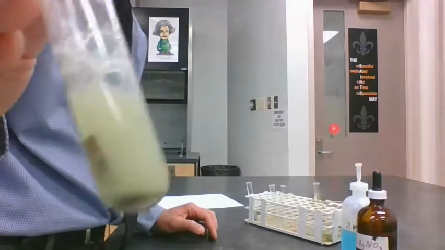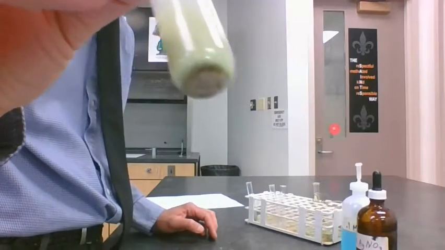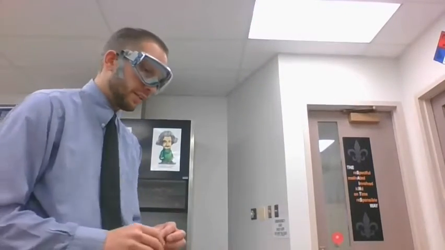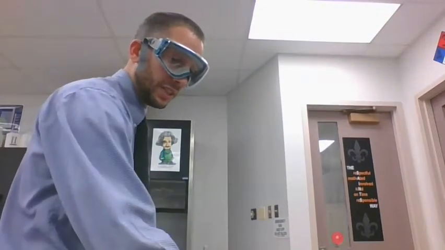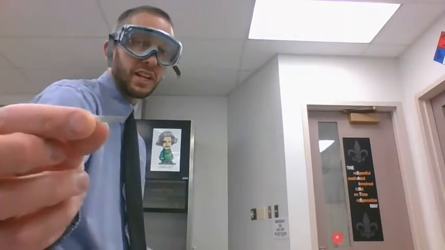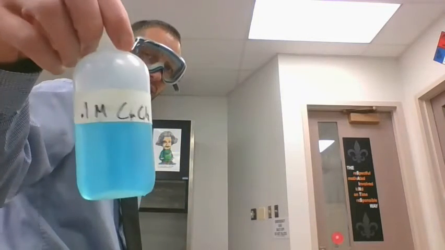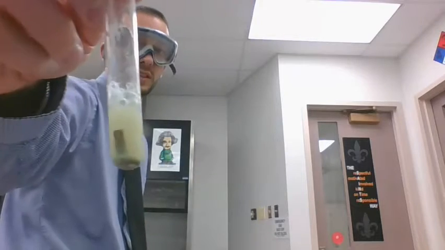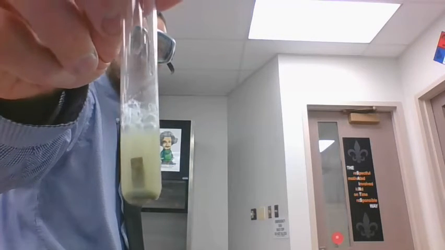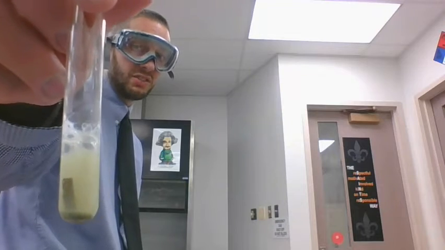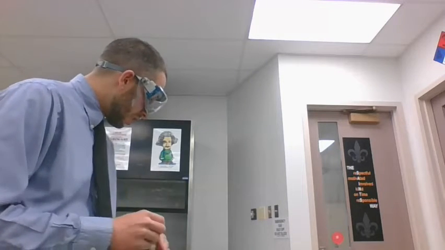That's what that solid looks like, a rust colored solid is what you end up getting on that first one. So we started with the magnesium, a piece of shiny metal, and this blue solution of copper chloride, and then we got this test tube that's a rusty colored solid and is not blue at all anymore.